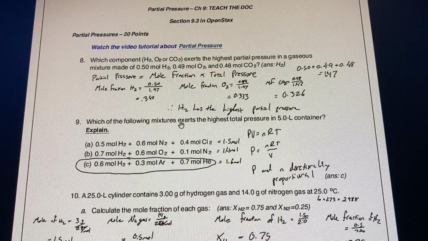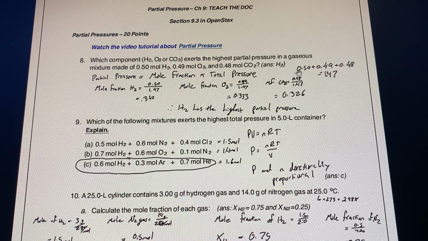We go down to question 8 here, where we're looking at the partial pressures, and so the partial pressure is the mole fraction times the total pressure. So here we have the mole fraction of H2. First, my work's a little everywhere. First I calculated the total moles of the system, which is 1.47. So over here, mole fraction of H2 is the 0.5 divided by the total system, which is 0.34.